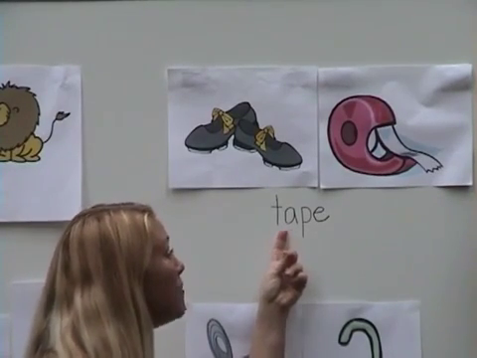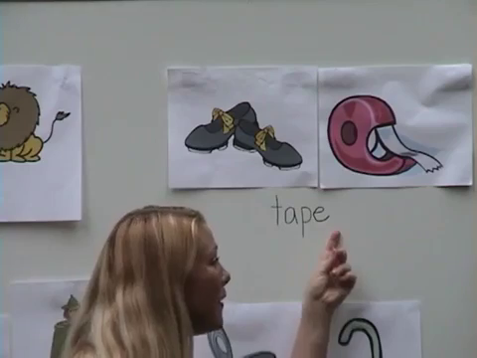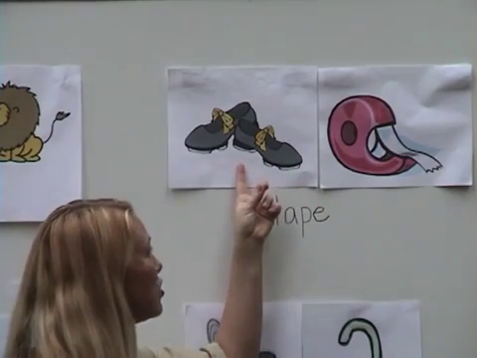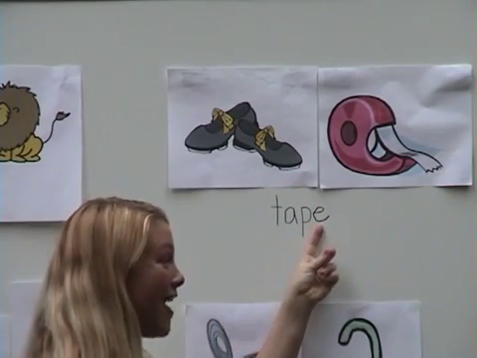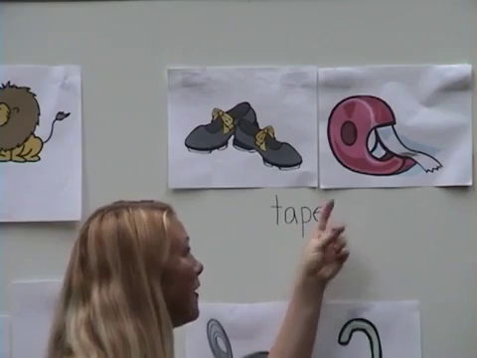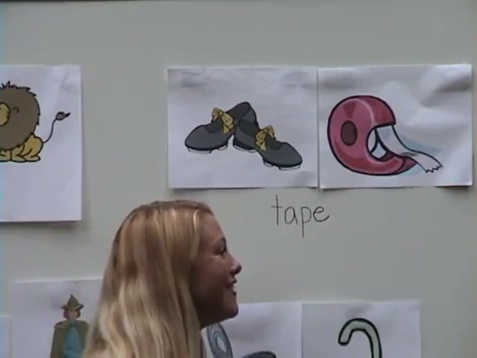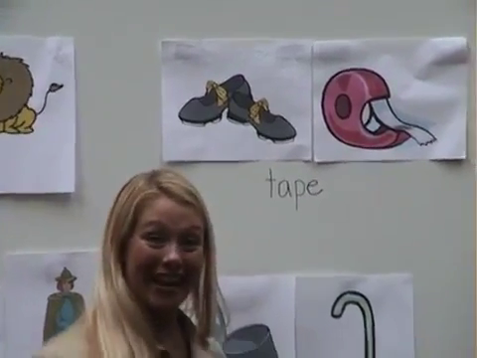So tap becomes tape, like tap shoes, and then as you add the magic E, it becomes tape, like a roll of tape. That is magic. Isn't that cool?